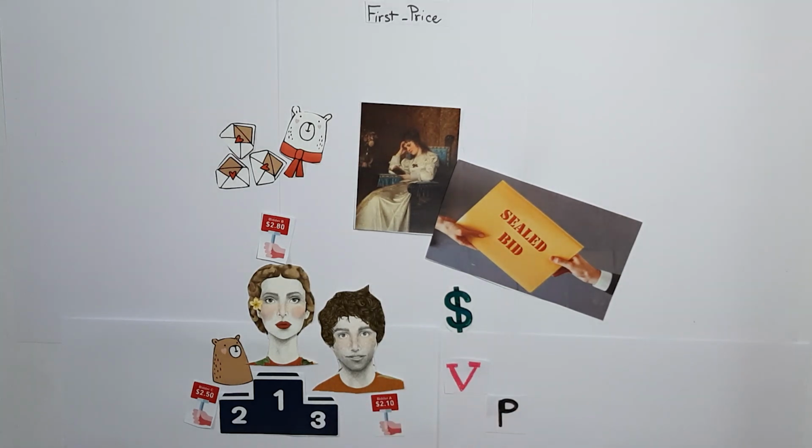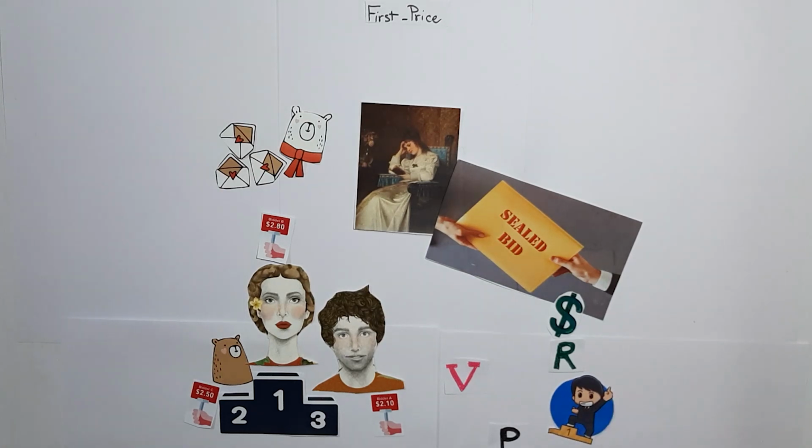But how much less? The lesser their offering price, the higher the revenue they will have. However, as a bidder lessens their price, there is more chance that they will lose the auction and others would win.